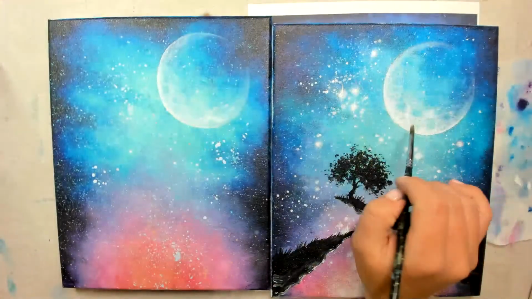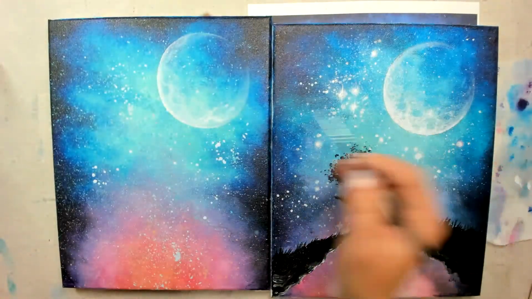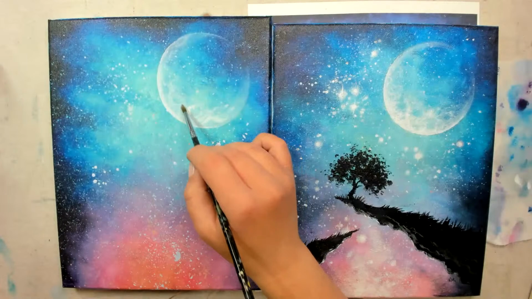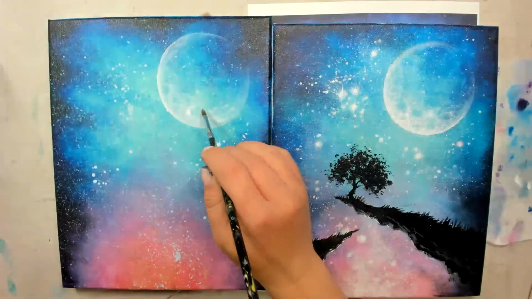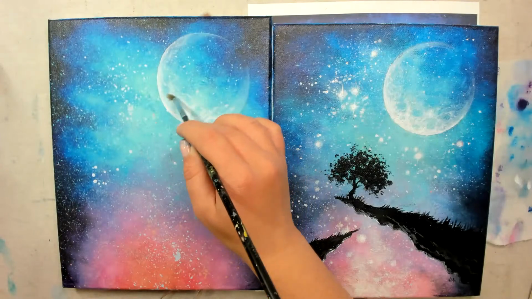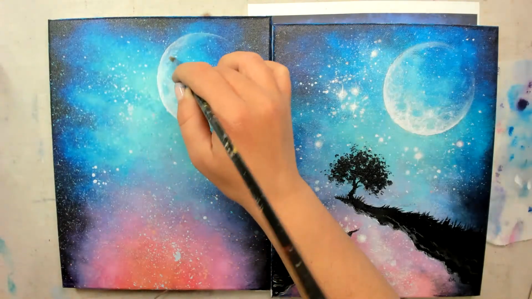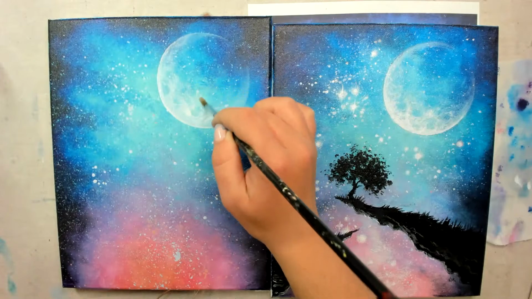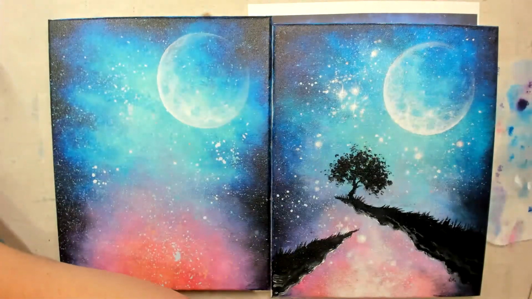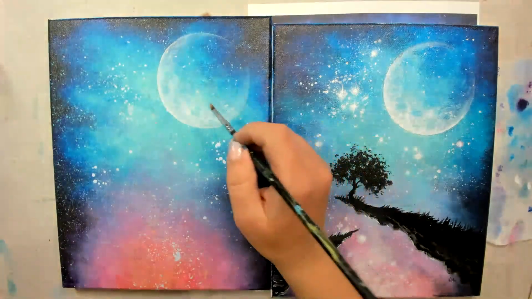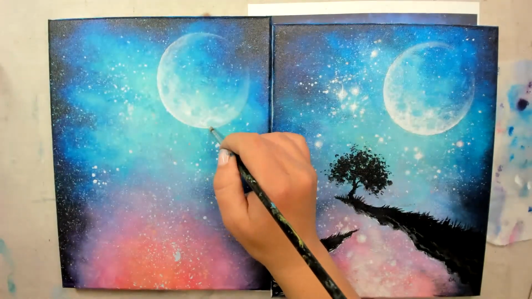But of course, if you actually want to draw them out and work on them like this, shade around them, that's totally fine too. Whatever works for you guys. We just want to give our moon some texture, so it doesn't look so flat and lifeless, so it looks like there's some texture, something interesting going on there.